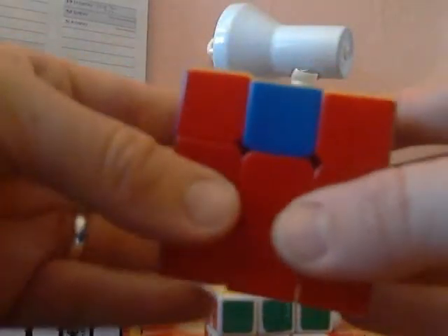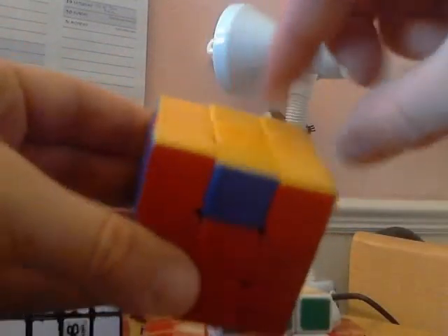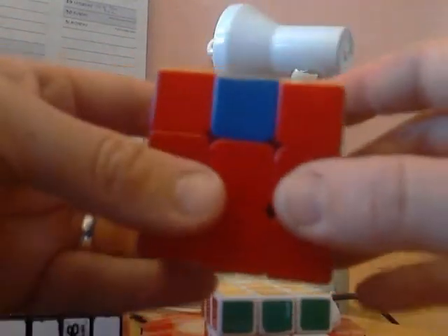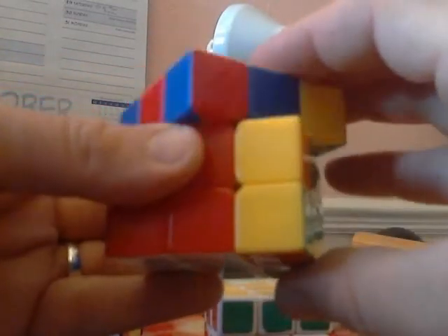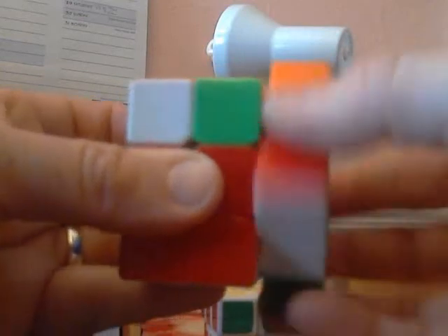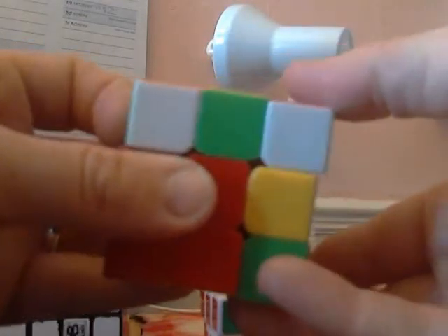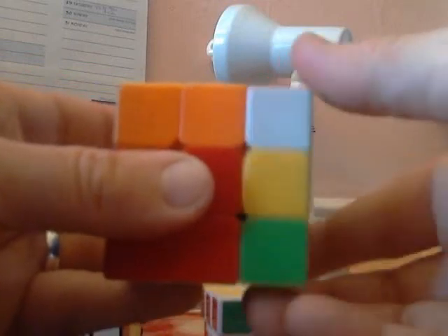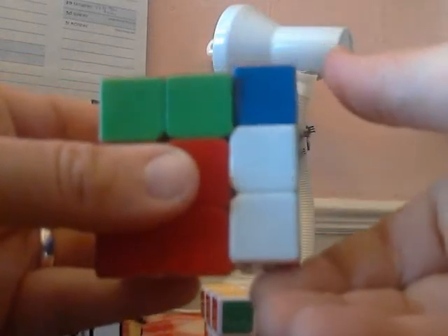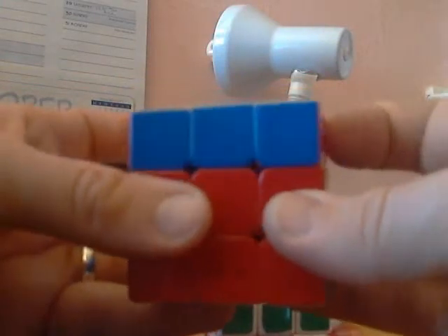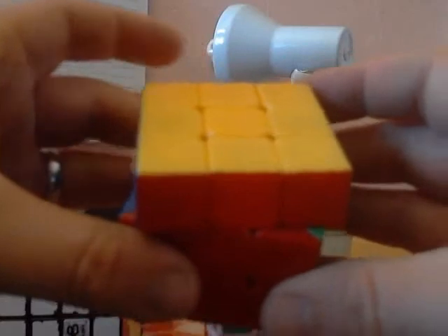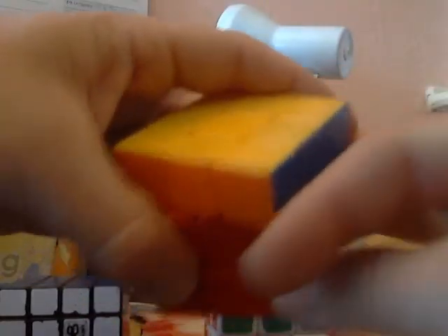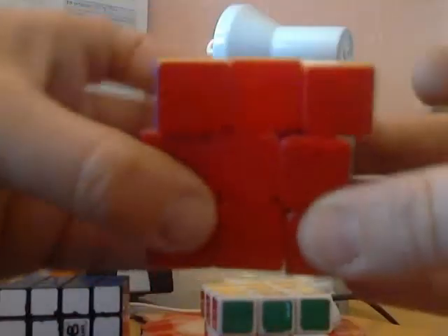Now this one, if they go this way and this way, it's the same algorithm, but you start it without the U and end with a U2. The way I do that U2 at the end is I do 1, 2, kind of like a whatever.